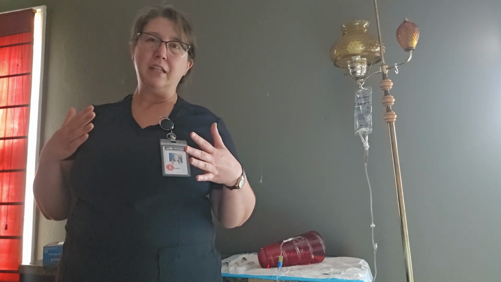Now, I'm going to see that the patient is already getting an IV currently, and I'm also going to make sure that there is a compatibility with that IV, and if not, I'm going to take precautions.